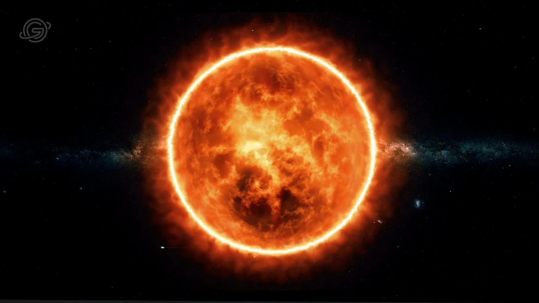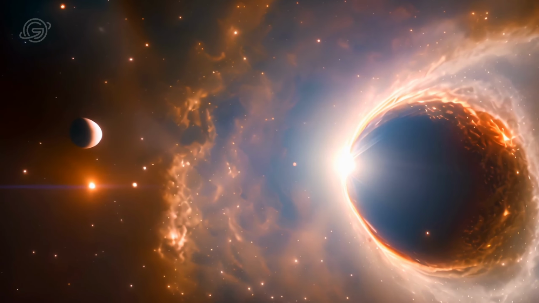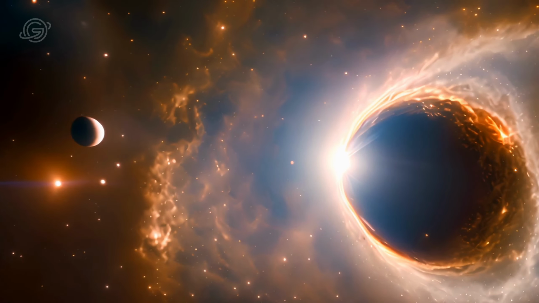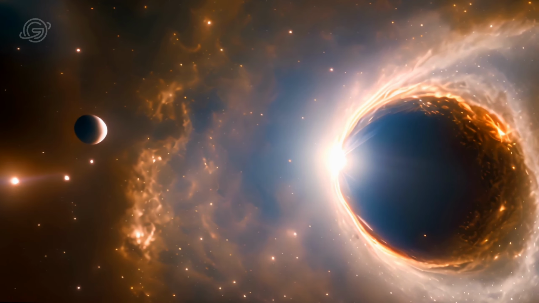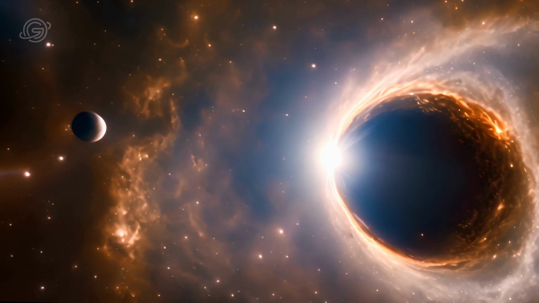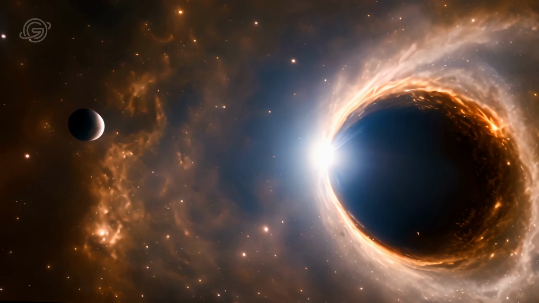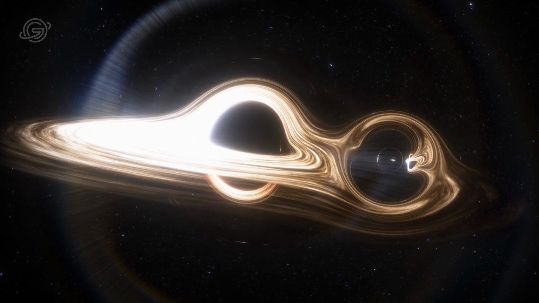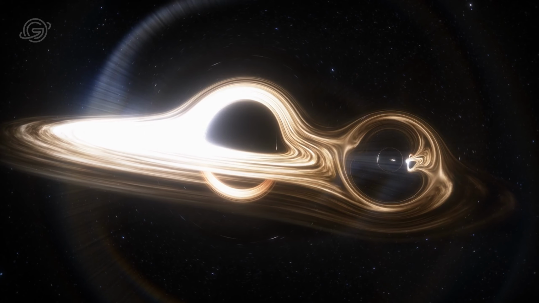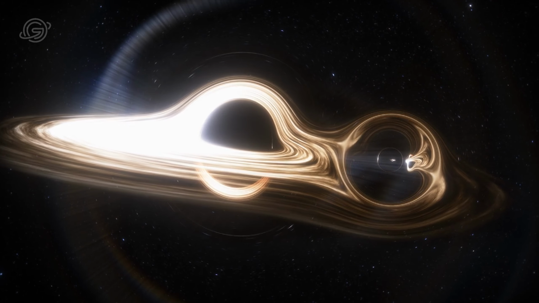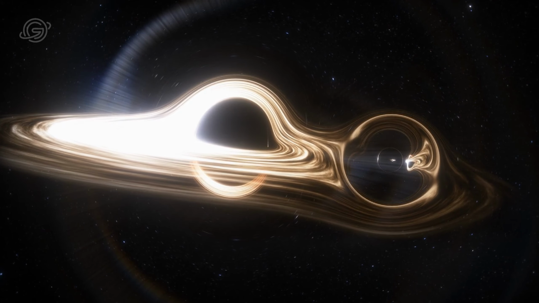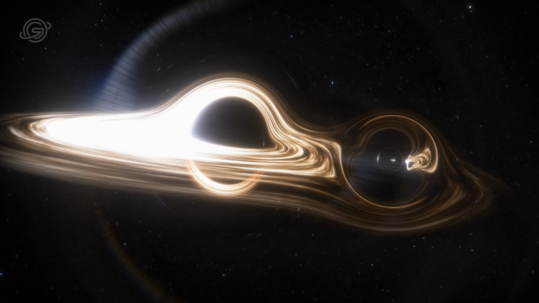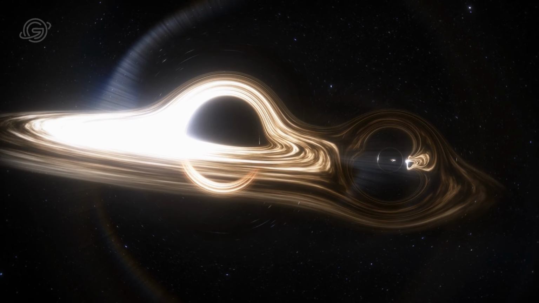If Betelgeuse's core is massive enough after the explosion, it could become a black hole, adding to the cosmic tapestry of these enigmatic objects. Not all black holes are created equal. There are several types, each formed in different ways. Stellar black holes, like the ones formed from collapsing stars, are the most common. But there are also supermassive black holes, found at the centers of galaxies, which contain millions or even billions of times the mass of the Sun.